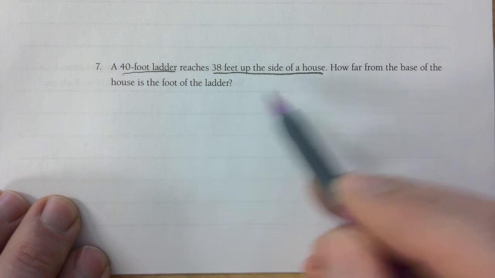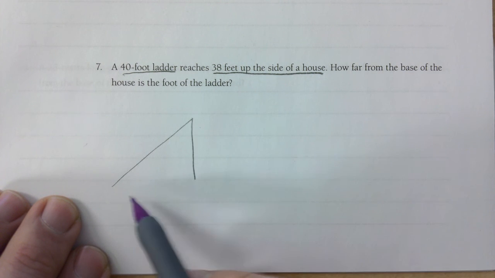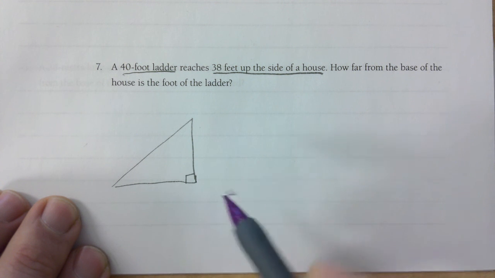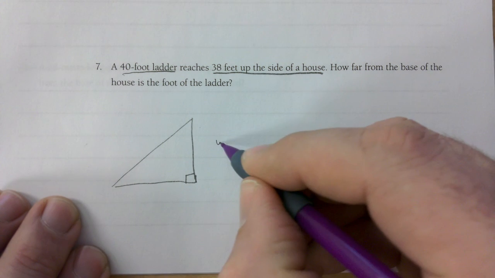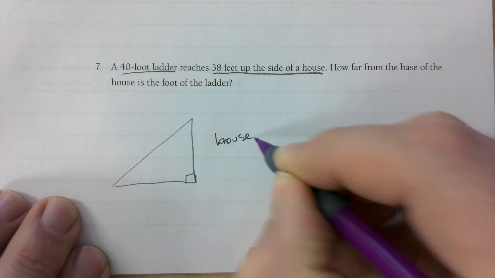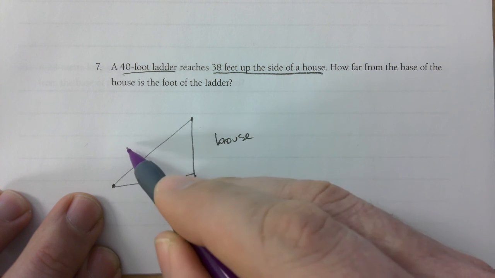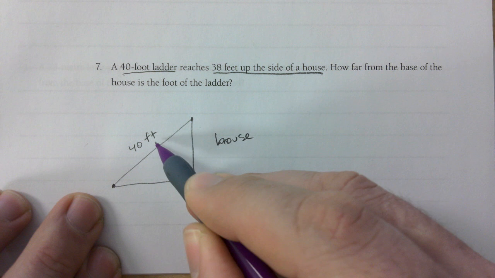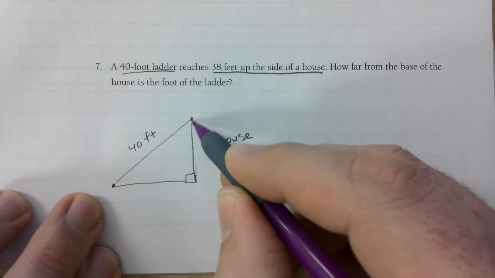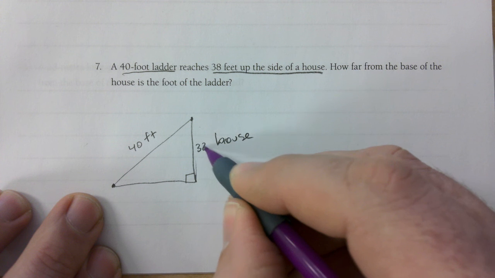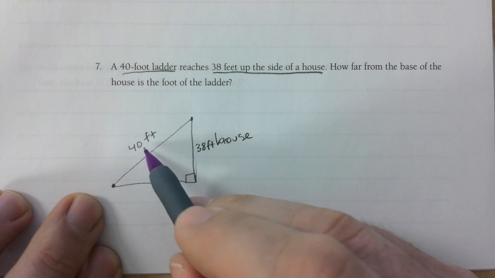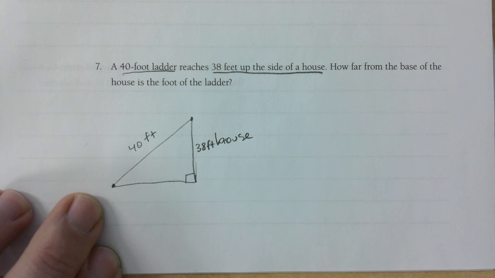The 40-foot ladder is leaning against the house, right? So you have to first of all see that it's going to be a right triangle. If this is the house here, this is the base, this is the 38, this is the actual ladder here, which is 40 feet long, we're told. It reaches 38 feet up the house. Sometimes when you know the two sides, then obviously the third side is the unknown. Or sometimes you know which one is the unknown. It makes it easier to put the other two numbers where they belong.